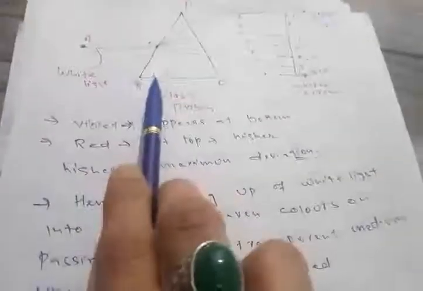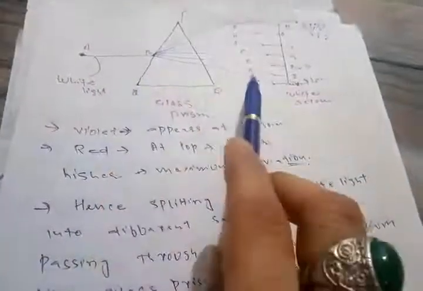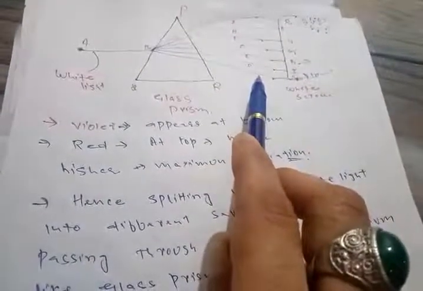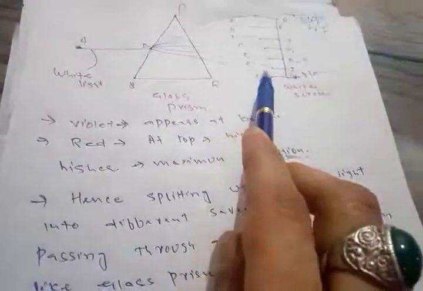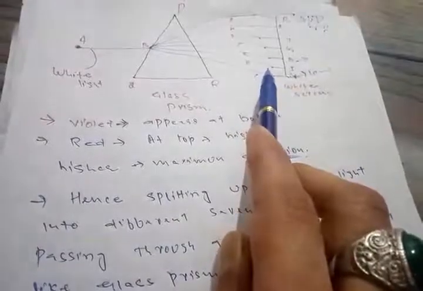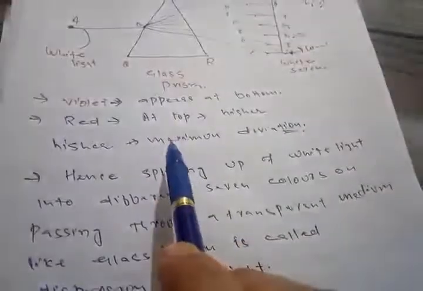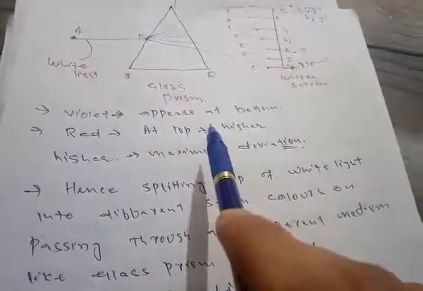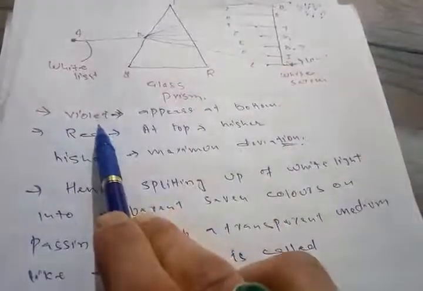When a ray of light is passed through the glass prism, it bends and refracts, and then simultaneously it is dispersed into 7 different colors. These 7 colors are called VIBGYOR. From the examination point of view, what you have to remember? You have to remember that the violet ray of light appears at the bottom, and the red ray of light appears at the top.